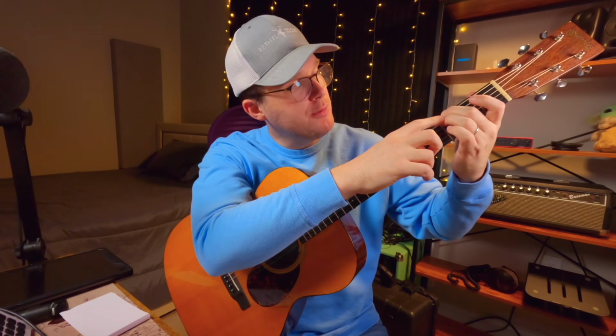So now I'm going to take my middle finger on the 3rd fret of the low E, and then I'm going to place my ring finger on the 3rd fret of the A string. That gives me G, C, and then the open D string, there's D. So here is my G sus 4.